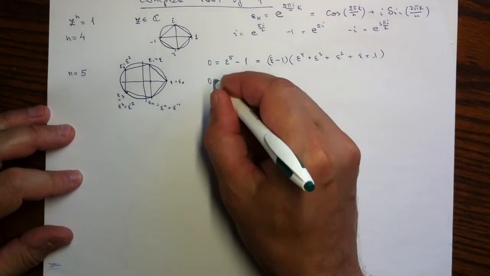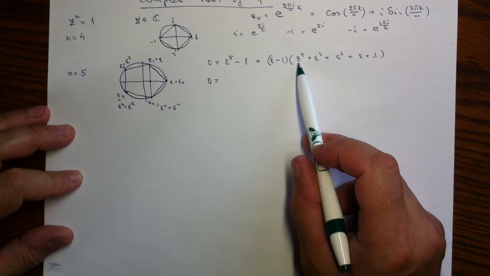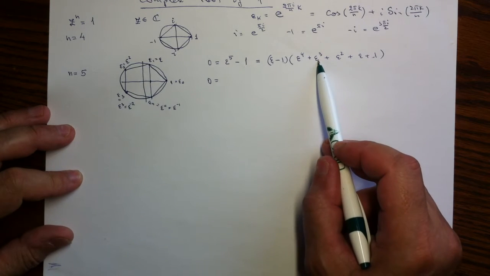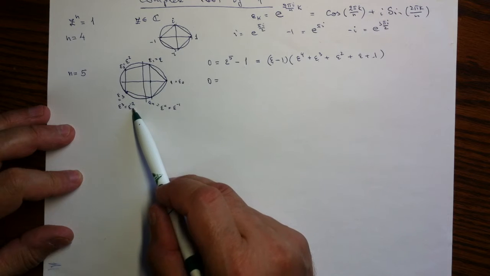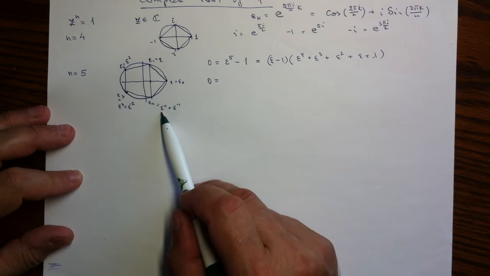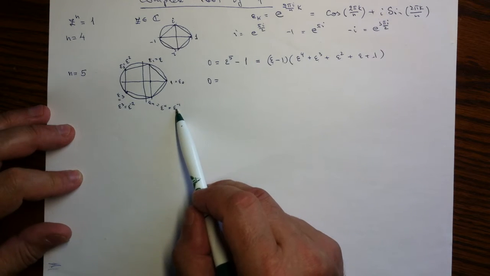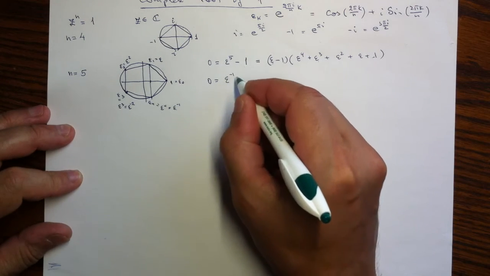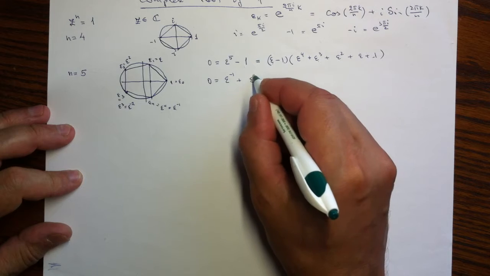So let's start with this combination, but let's rewrite it immediately because of these simple rewriting rules. The cube is as good as the negative 2nd power, and the 4th is the same as the negative 1st power. So let's just write them with these negative versions.